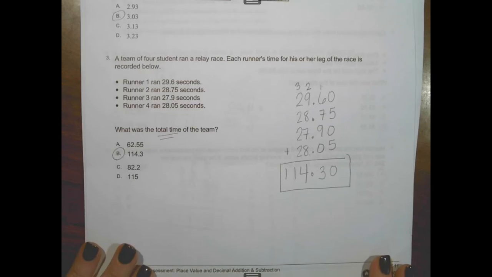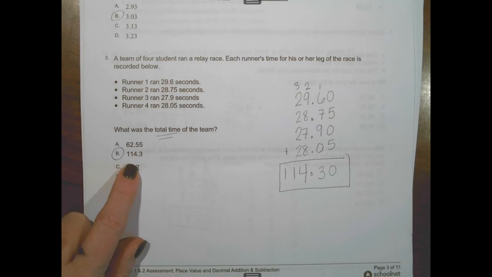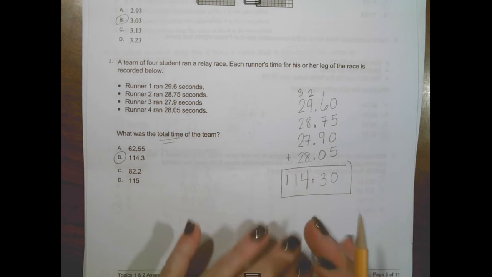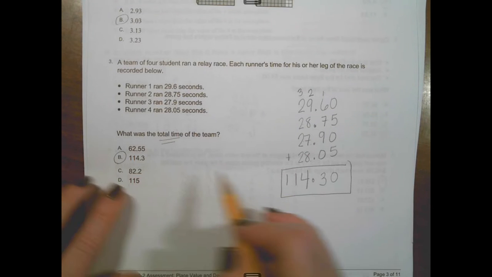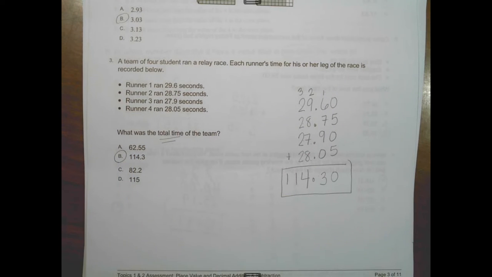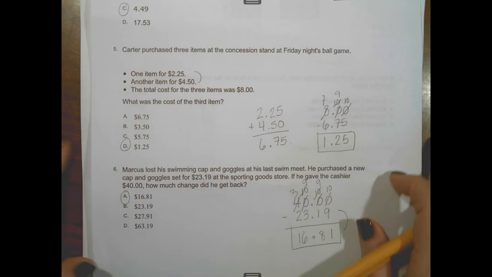Now, where the little problem might have come is that the only thing in the answer bank is 114 and 30 hundredths. So in addition to seeing that you know how to add decimals, it's also checking that you understand equivalent decimals and that you recognize that B is the correct answer because 114 and 3/10 is equivalent to 114 and 30 hundredths. All right, let's look at number 4.